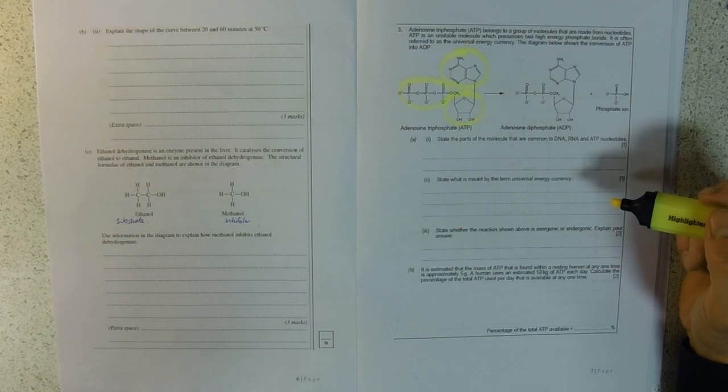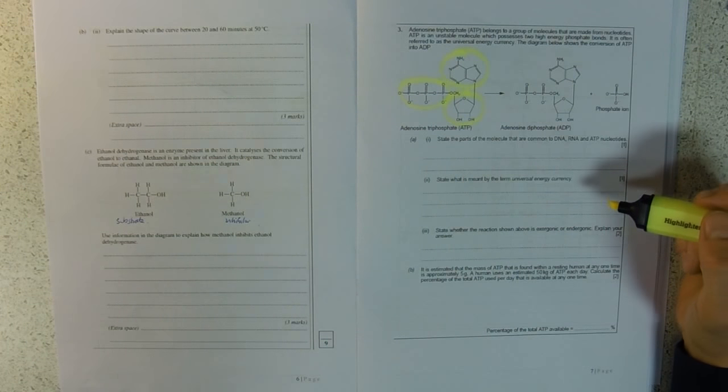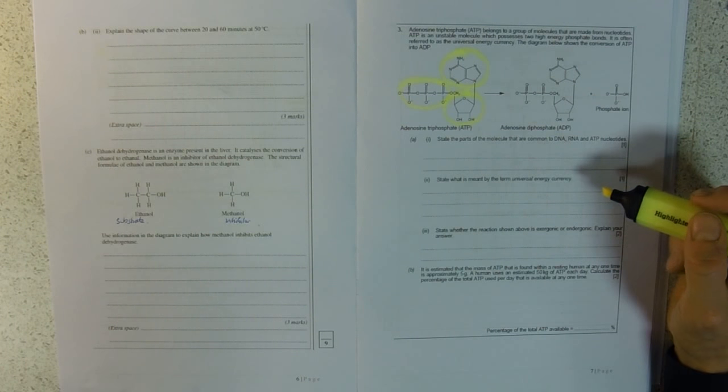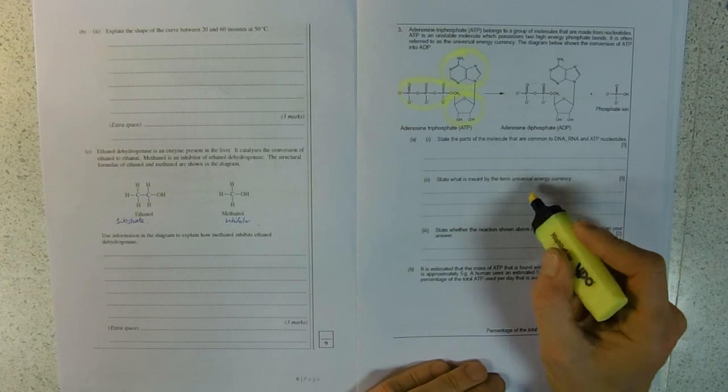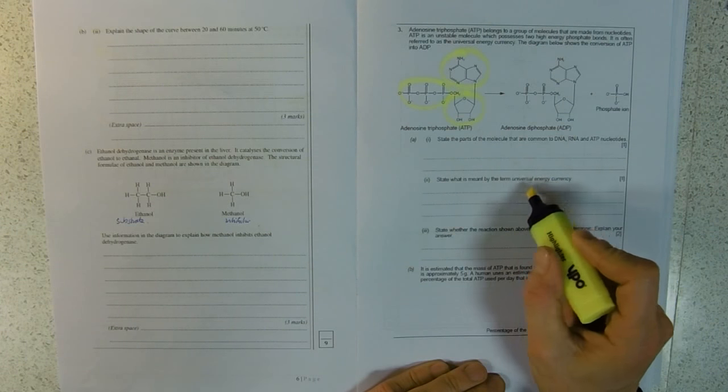State what is meant by the term universal energy currency. And this is just a definition from your notes, and there's three bits of it that you need to cover.